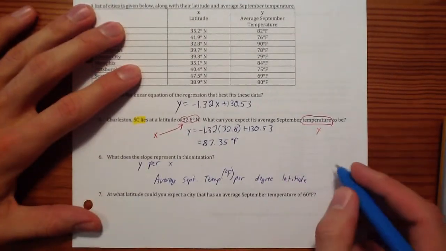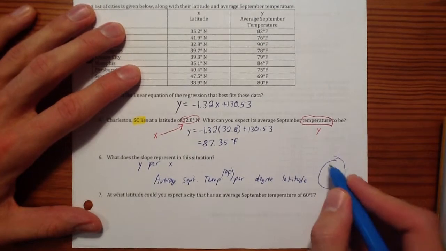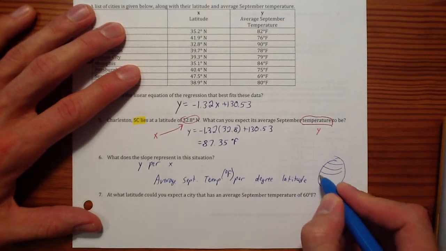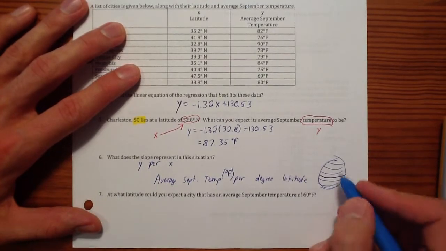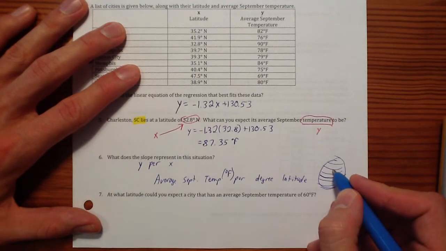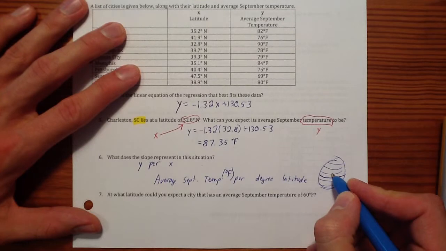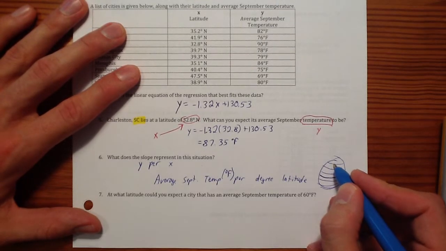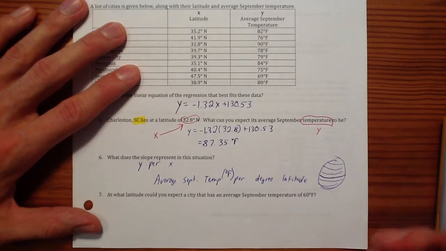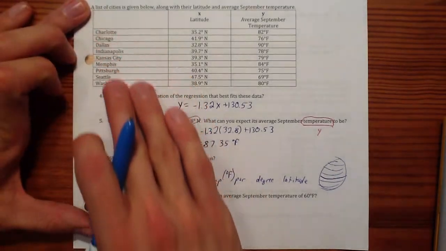And just because I feel like it, here's the Earth. There's your latitude. There's your equator, the big bold one in the middle. And so what they're saying is the latitude that you have, if I'm here, it's going to affect my temperature. If I'm here, it's going to be a little colder. If I'm here, it's going to be even colder. Closer I am to the equator, yeah, hotter it's going to be. Everything here is in the northern hemisphere.